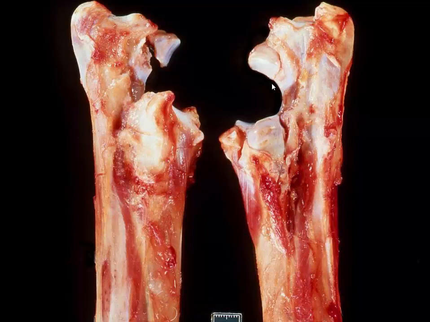We also see a similar change in cats in the femoral epiphysis of heavy, young, castrated male cats, where the head of the femur, the ball joint of the acetabulum, just pops off right through the cartilage, which was the ossification center there.